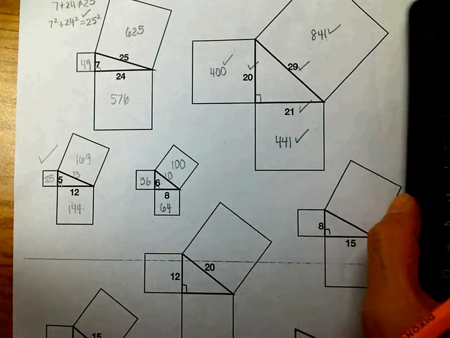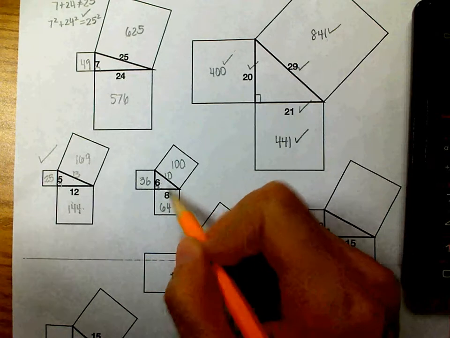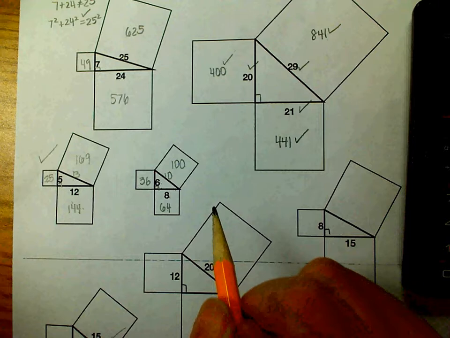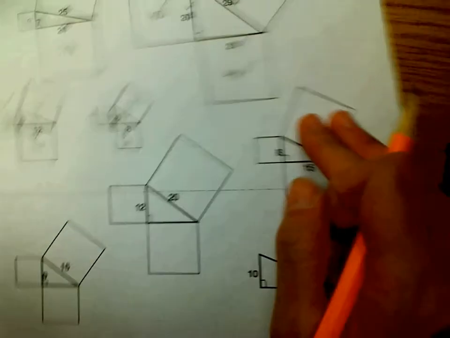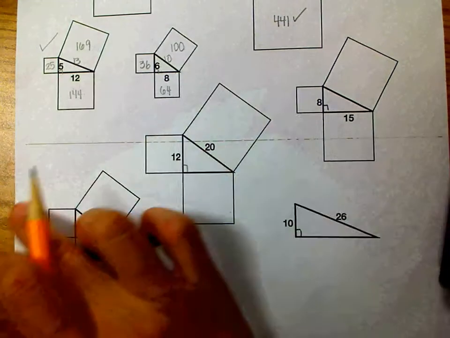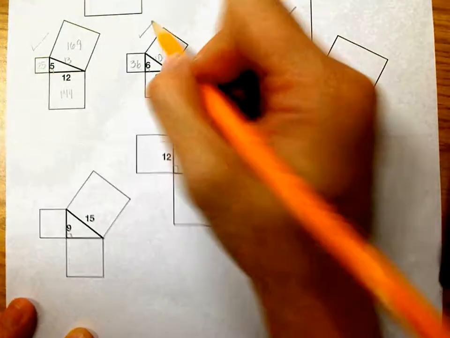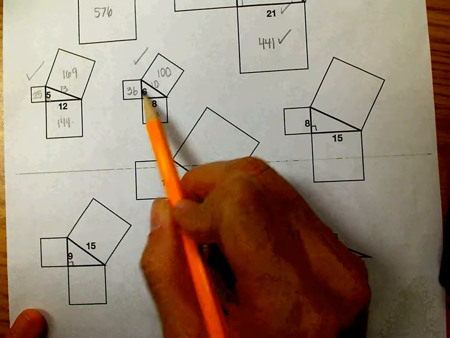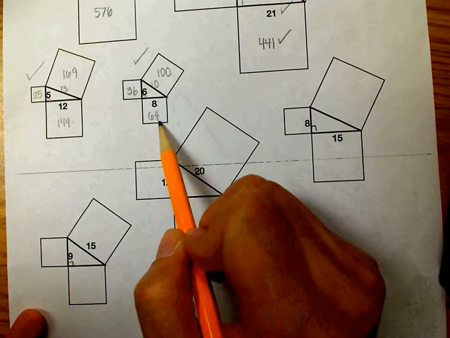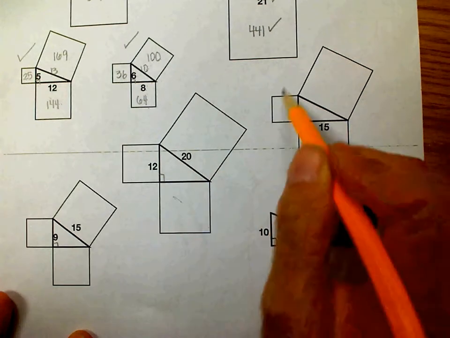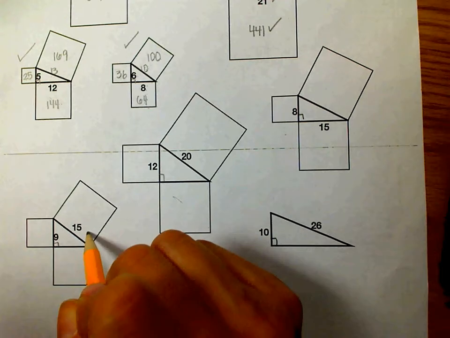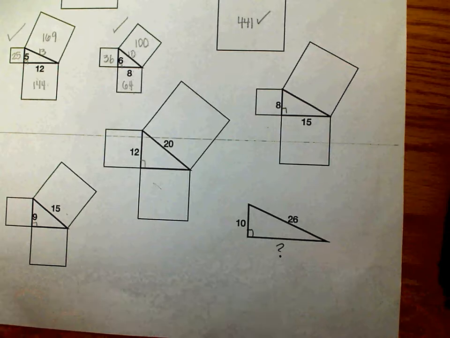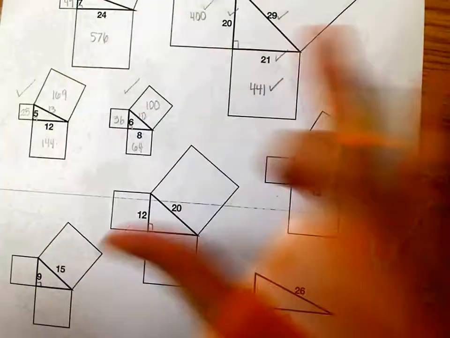Okay, once again, let me reiterate, the sides don't add up, but the 2 smaller squares add up to be the bigger square. So you can do that all the way throughout. For every single one of these, you should have the lengths of 3 sides and the areas of the 3 boxes. So all of these problems here should have 6 answers, 6 numbers total. Here, you just need to figure out what the side length is and use what we've been doing on these problems to figure it out.